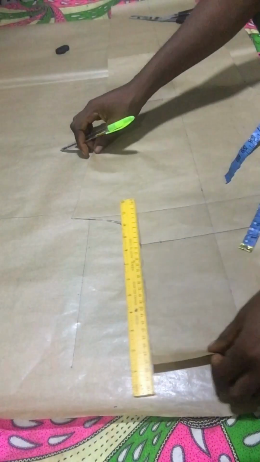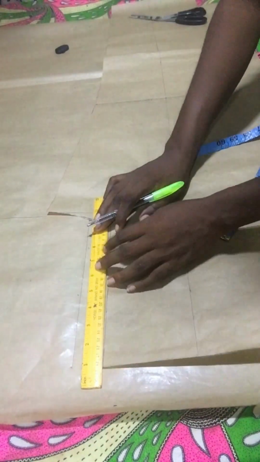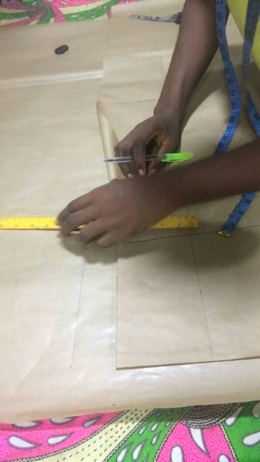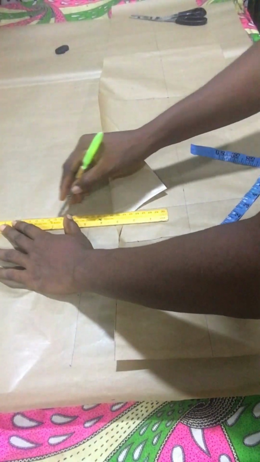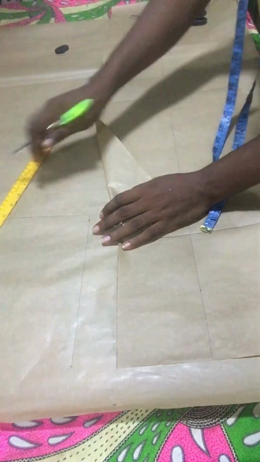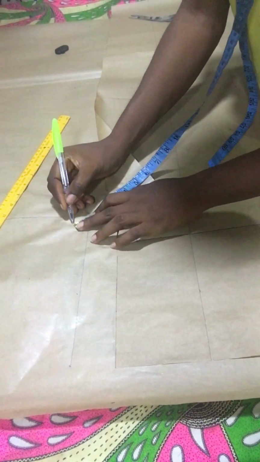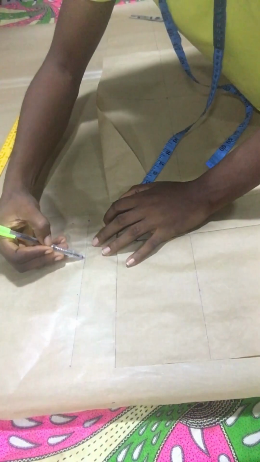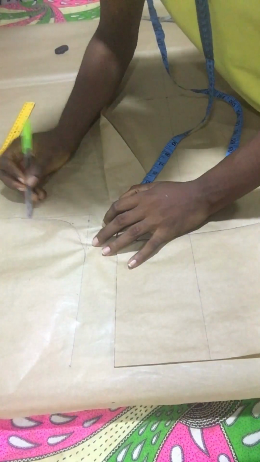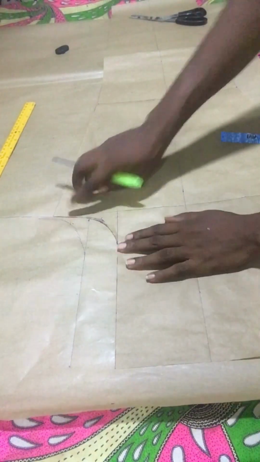Sorry, this shift. We're just going to connect it with a straight line, and just like before, this is the line we took. So we're just going to extend that line, exactly like what we did in the front. Also get an angle here. We're going to come out from that angle with 1 inch, and we're going to connect it like so. This is exactly what we did for the front, and this is how the back is going to look.